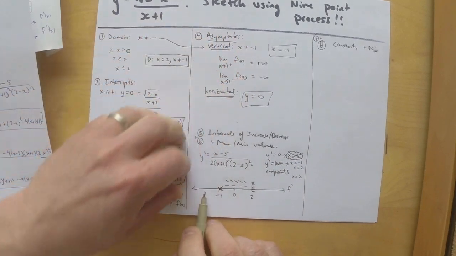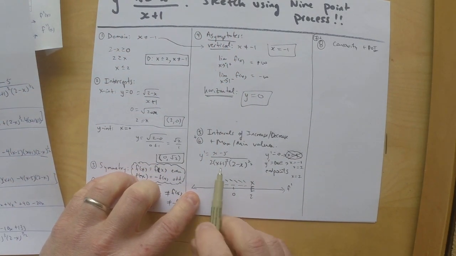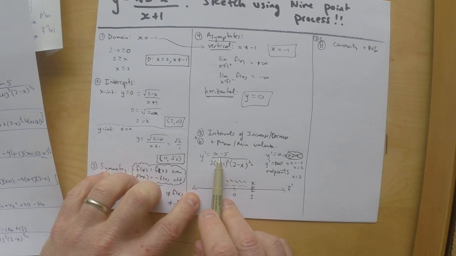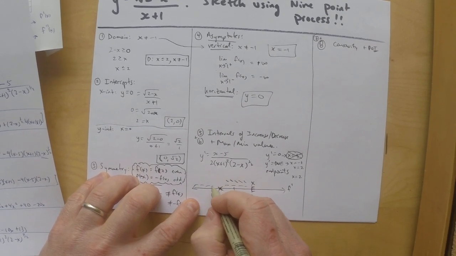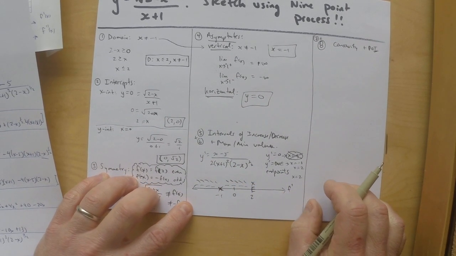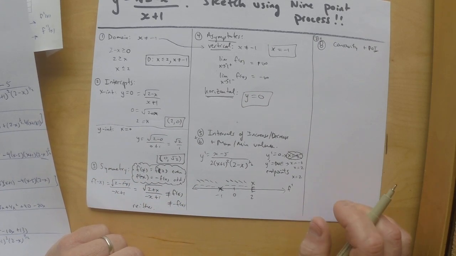And then I would also go over here and maybe test like -1000. So this will be negative, positive, positive. And if I plug a negative, that's also positive. So this has negative slope. This has negative slope everywhere. The graph is continually decreasing from left to right.